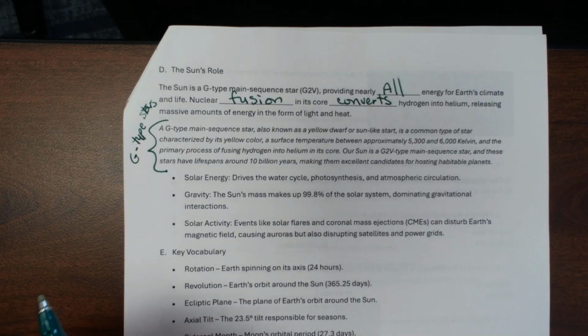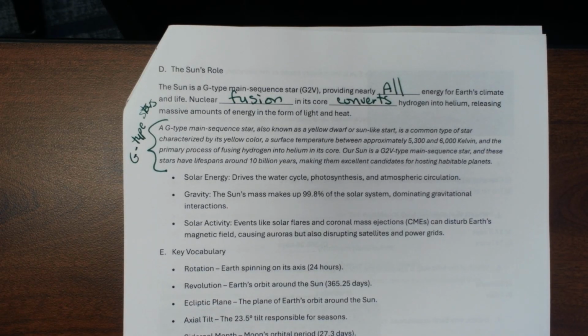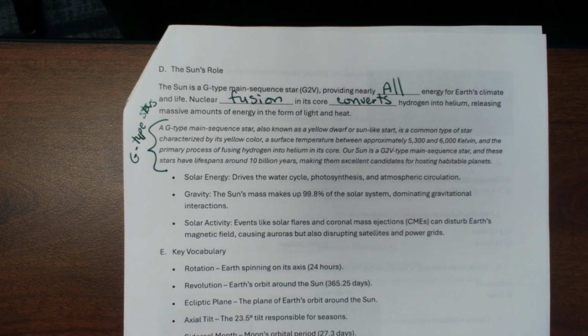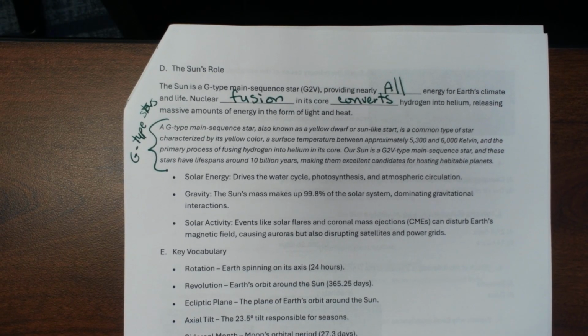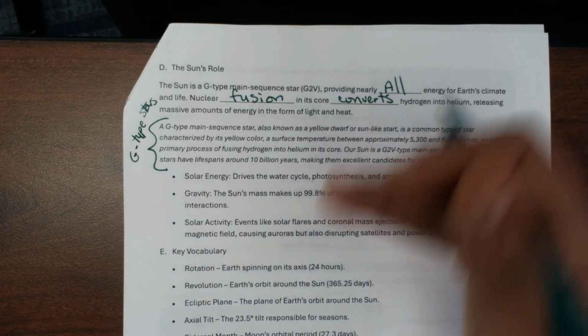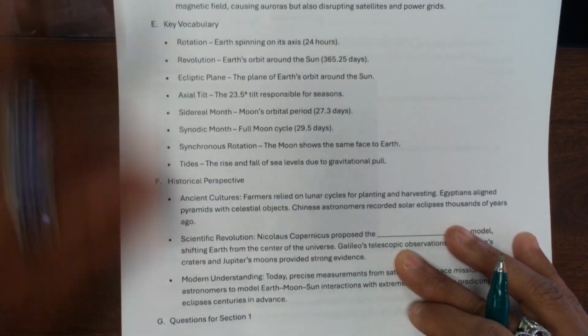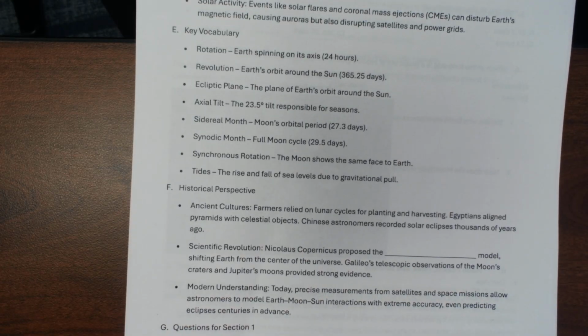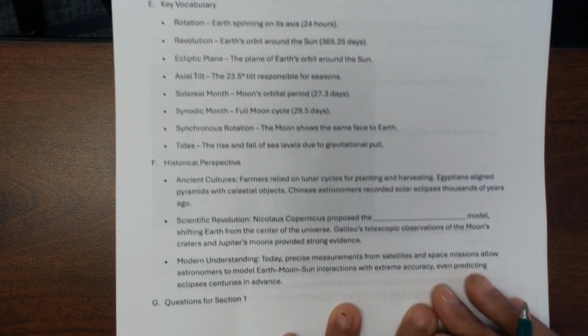So it converts smaller atoms into larger atoms, releasing massive amounts of energy in the form of light and heat. I thought it would be interesting to give a little bit of information. Our sun is halfway through its lifespan. Eventually it will die off. Again, it takes 8 minutes for the sunlight from the sun to hit Earth. It's called a G-type star, and believe it or not, that's a whole unit over different types of stars. I went ahead and gave a few vocab words here versus us filling in the blanks this time. I thought, you know what, let's just give it to us.